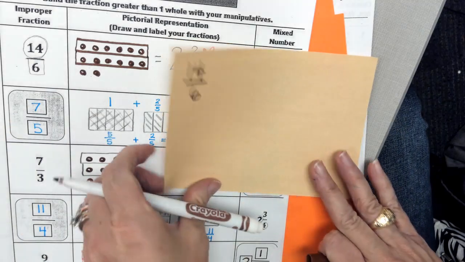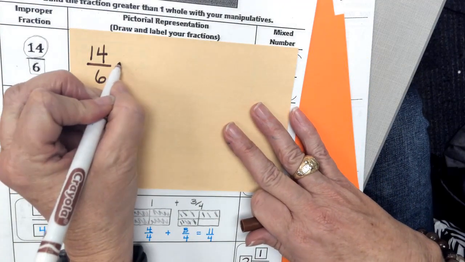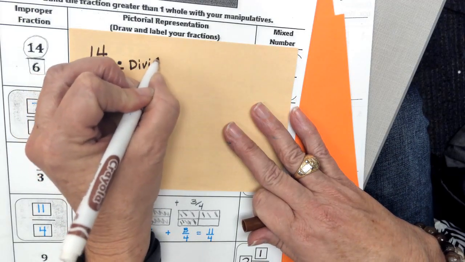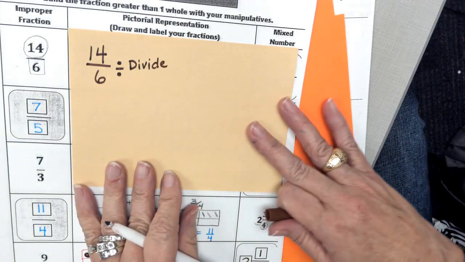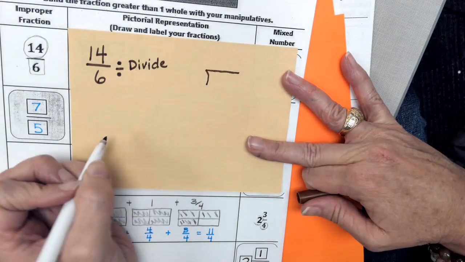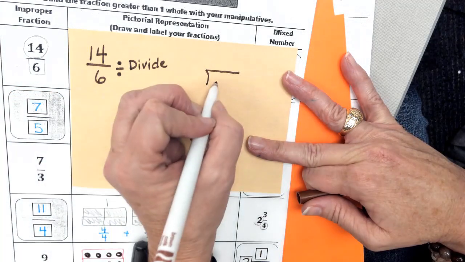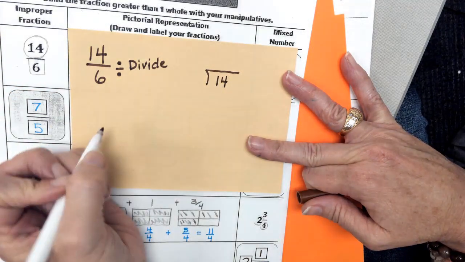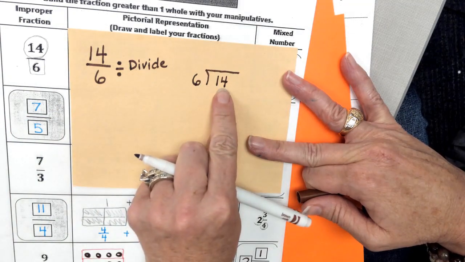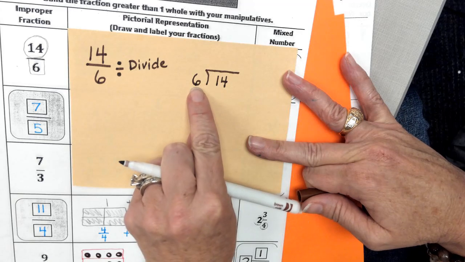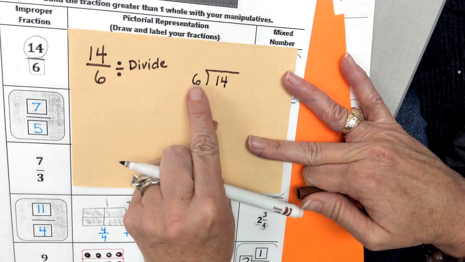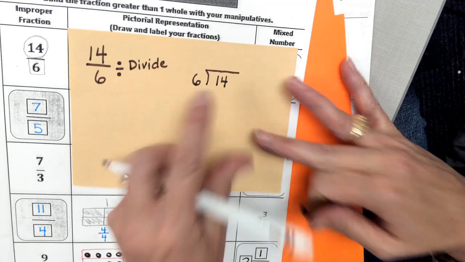So when you see the fraction 14/6, we know that this fraction bar really means divide. I told you that at the very beginning of the year. So what that looks like is you build a small house. Your numerator goes inside. Your denominator goes outside. This number becomes your dividend. This becomes your divisor. And you simply ask yourself, how many groups of 6 can get me to 14?